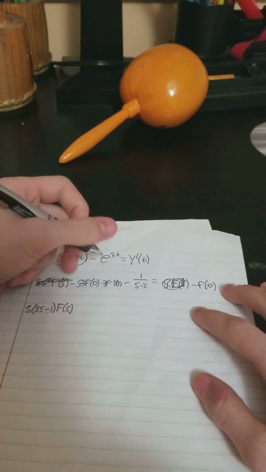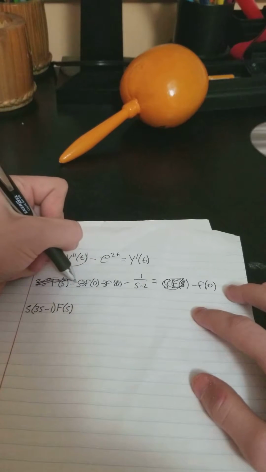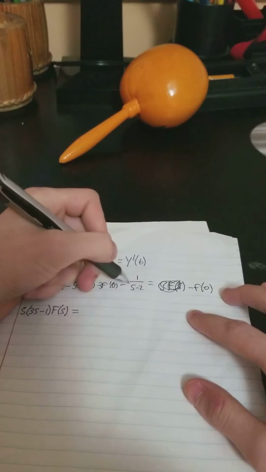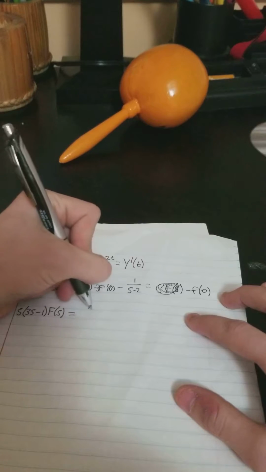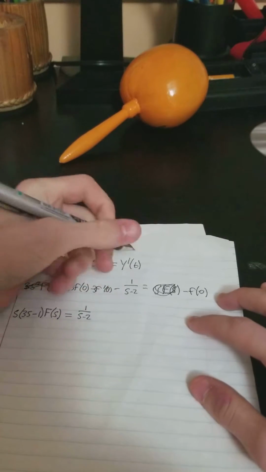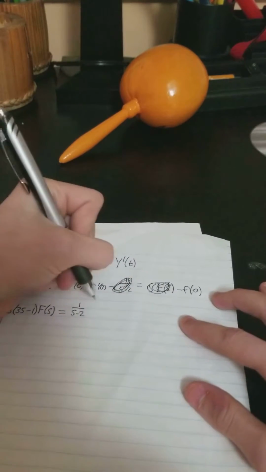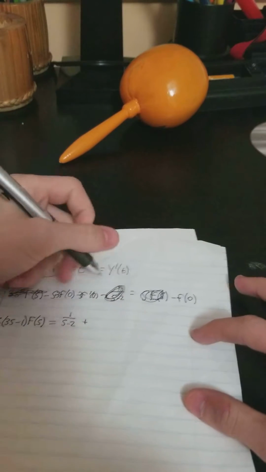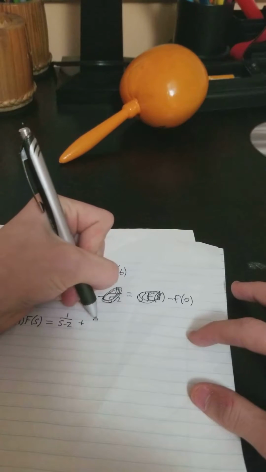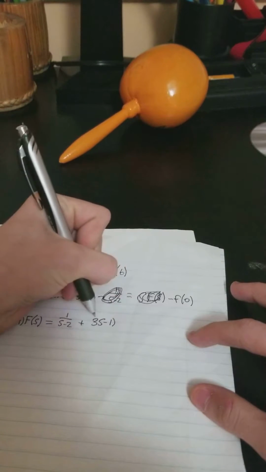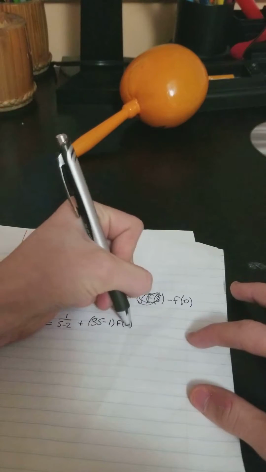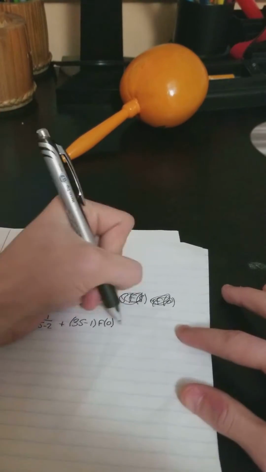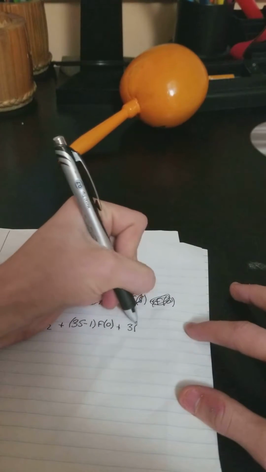So 3s, okay, that would be equal to, I would add this over, so 1 over s minus 2, plus 3s minus 1 times f of 0, plus 3f prime of 0.